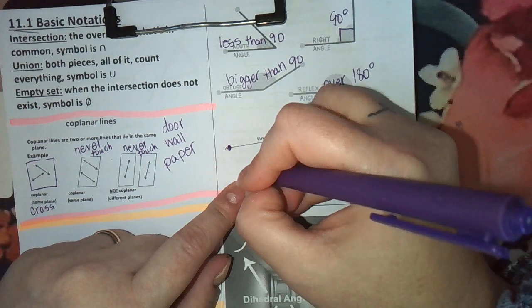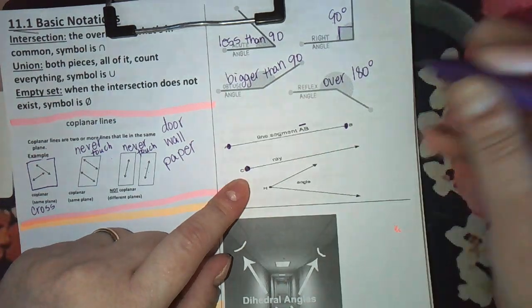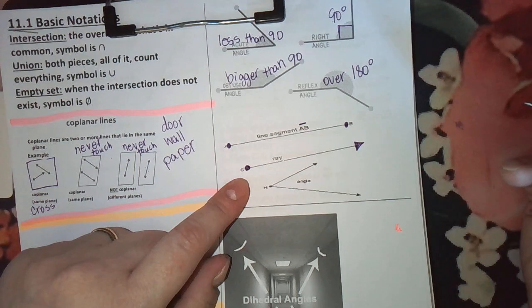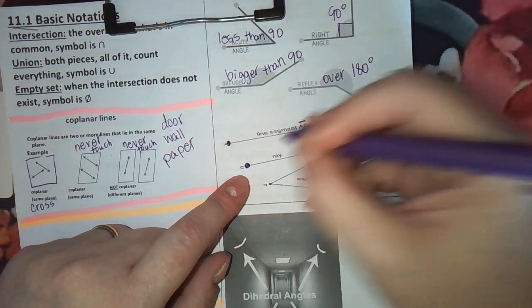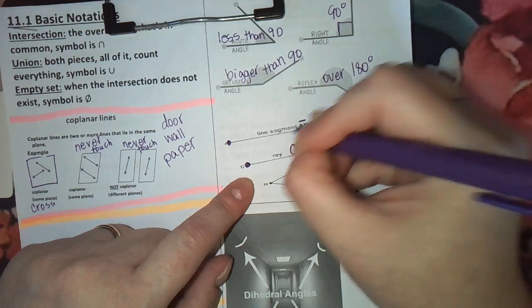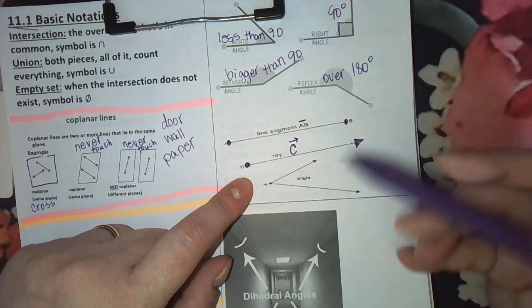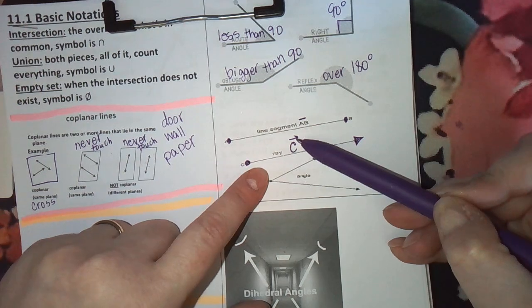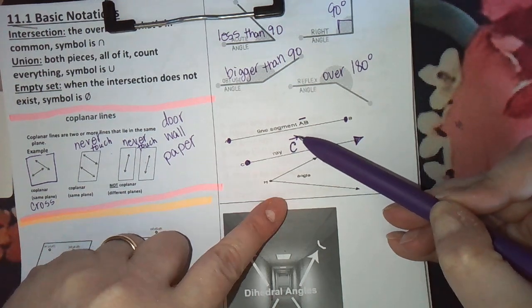A ray looks like it starts at a point or dot and then it ends with an arrow. And the way we describe that is we say C with a line and an arrow over it. That makes it look like a ray. So a ray looks like a line but with an arrow on top of it.